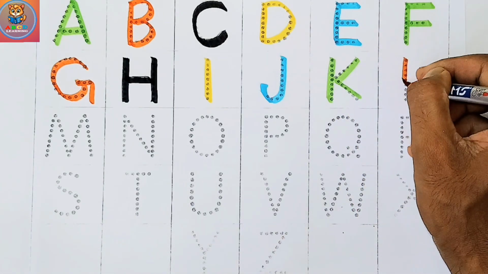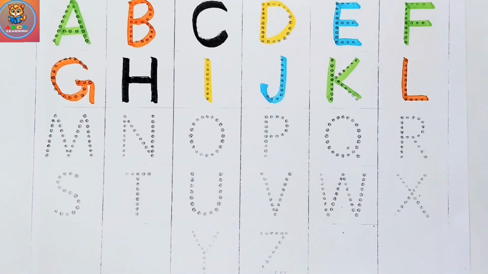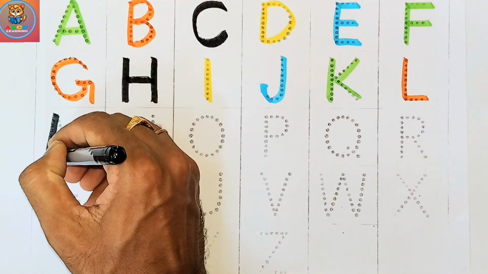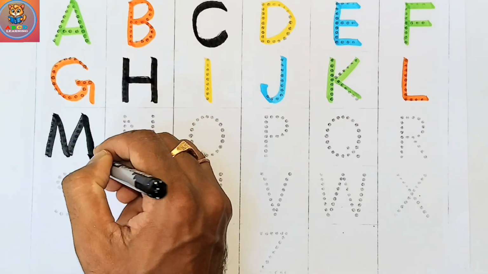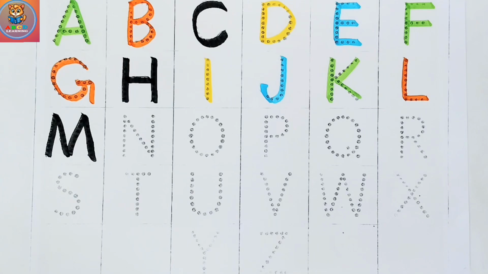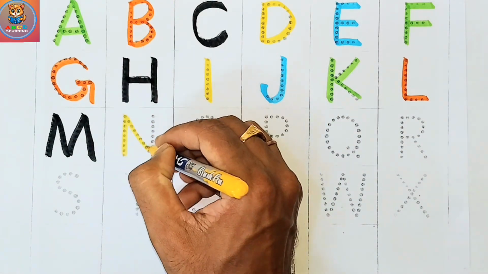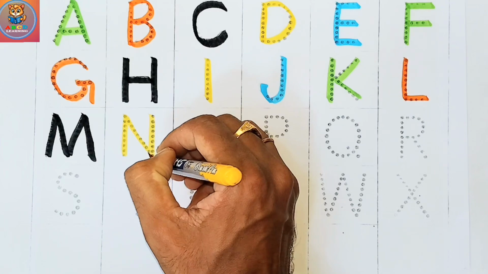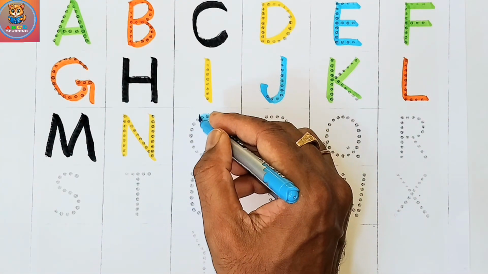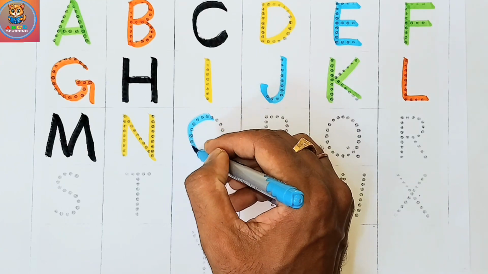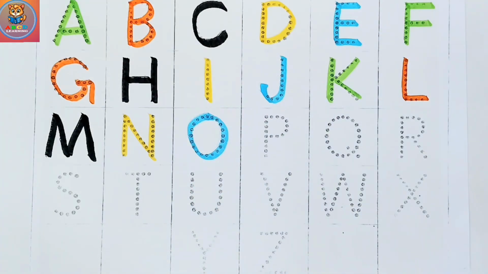L for lotus, L for lion. M for monkey, M for mango. N for nest, N for net. O for octopus, O for onion.